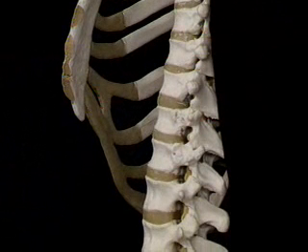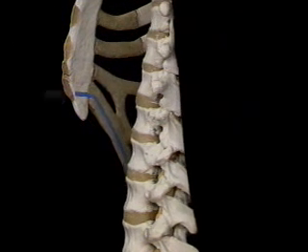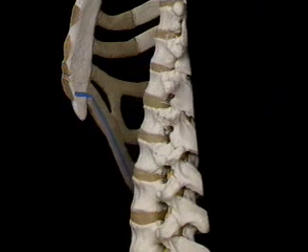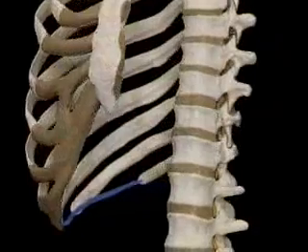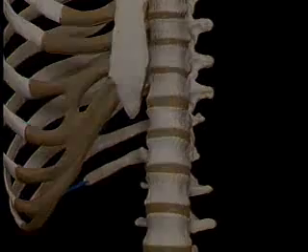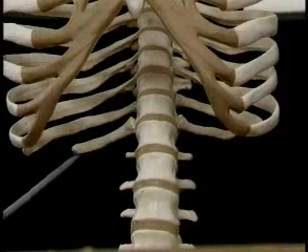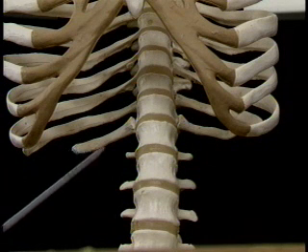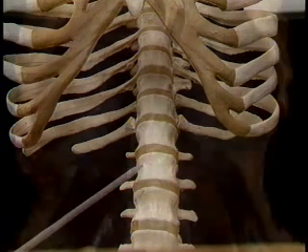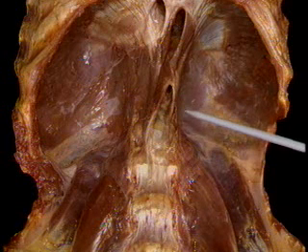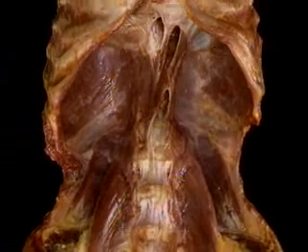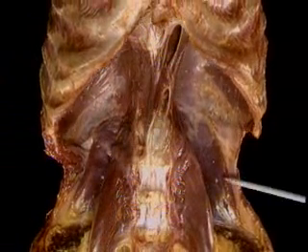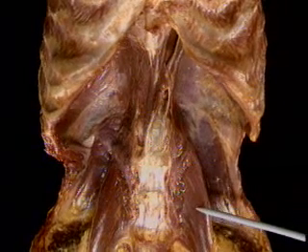The line of attachment of the diaphragm goes from here on the back of the sternum, along the inside of the costal arch, and round to the tip of the 12th rib. Between the 12th rib and the body of the second lumbar vertebra, the diaphragm arises on each side from the fascia which overlies the two big muscles of the posterior abdominal wall. These are the quadratus lumborum and psoas major muscles.